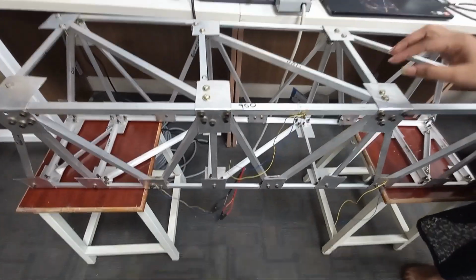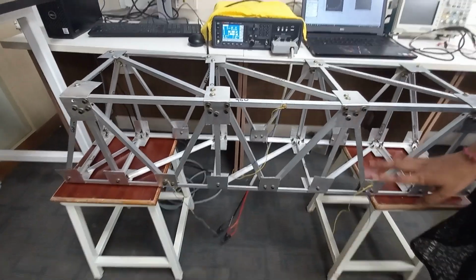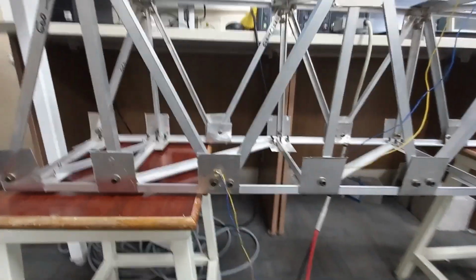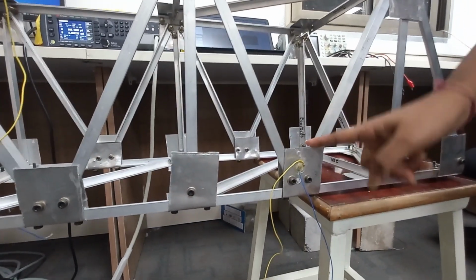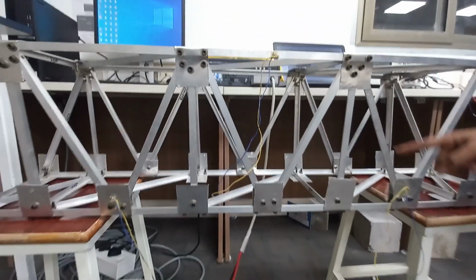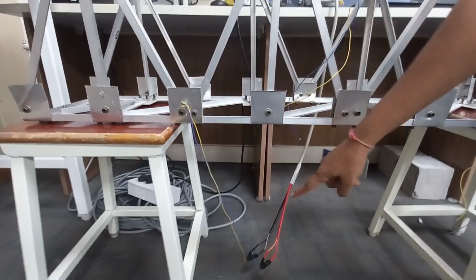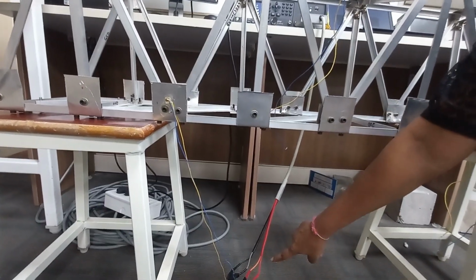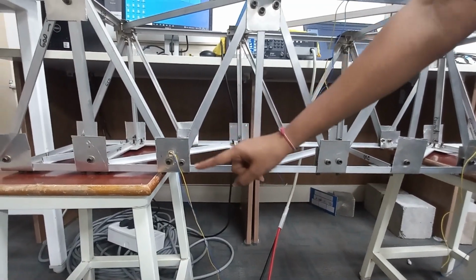After the completion of this model, we need to fix the PZTs at the required positions. Here we have fixed the PZTs at 3 positions. One is near the left support, one is at the center of the top chord, and one is near the right support. After fixing these PZTs, we need to connect the coaxial wires to these crocodile cables, which are connected to the LCR meter. The wires are soldered using the soldering machine.